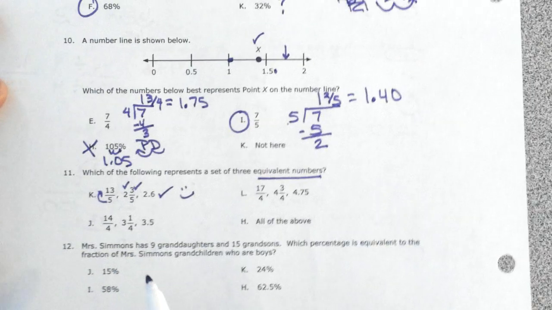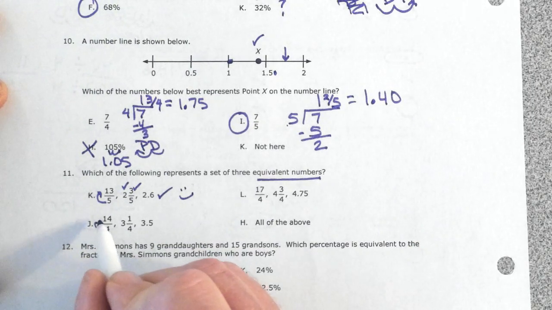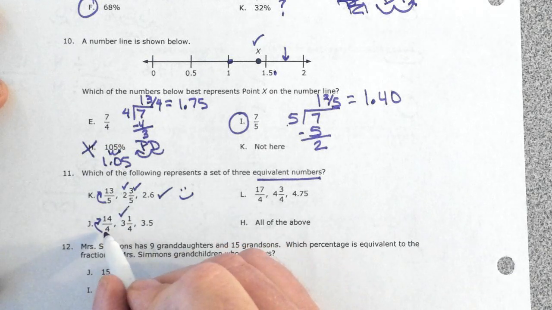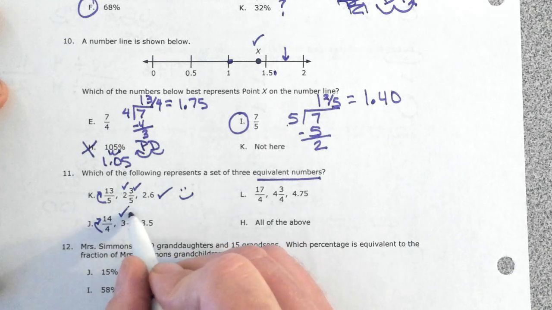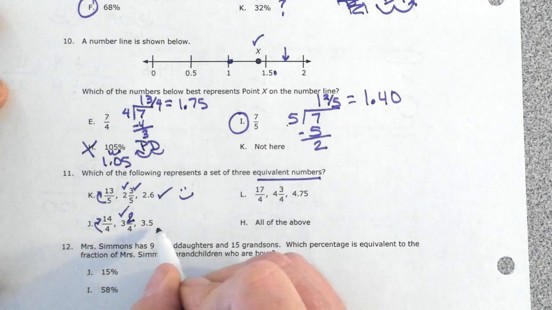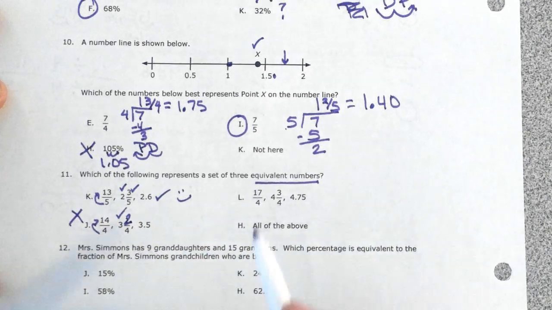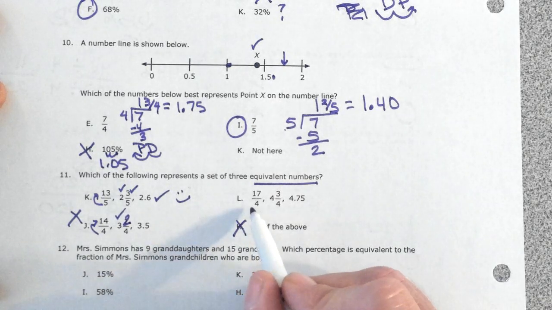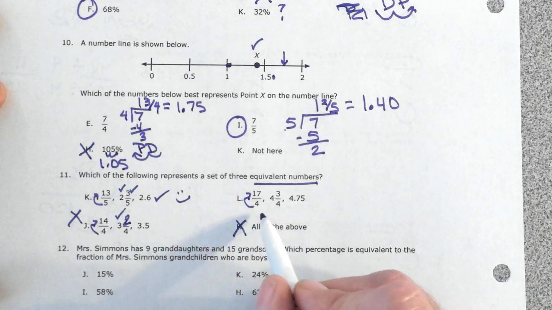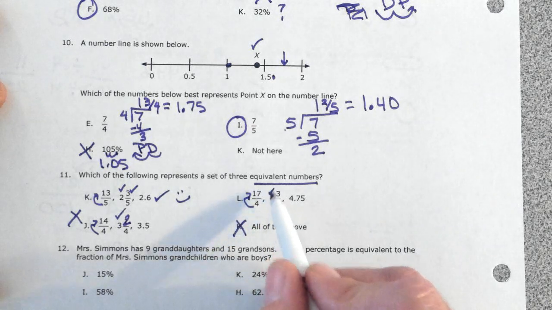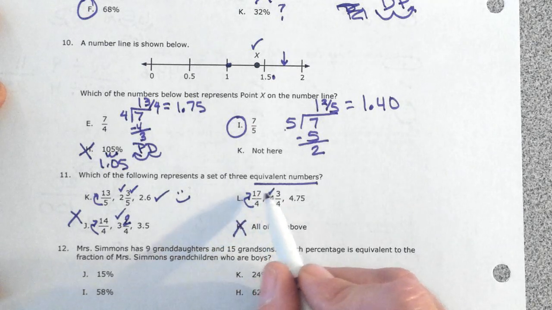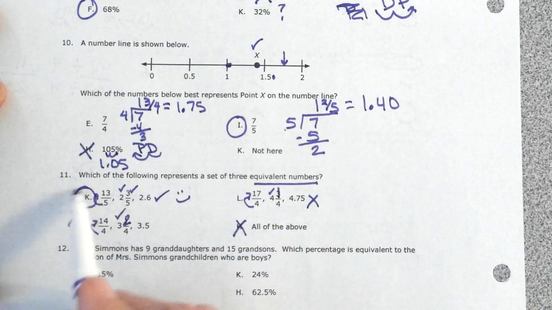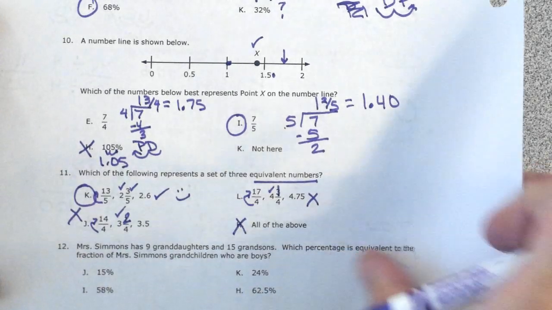Okay, 14 fourths. How many times can 4 go into 14? That'd be 3. 3 times 4 is 12. That would leave 2 fourths left over. So J is not right. So it can't be all of them because J is wrong. Last one. How many times can 4 go into 17? They said 4 times. 4 times 4 is 16. I would have 1/4 left over. So L is not right. K is the answer. So K gets an 11.